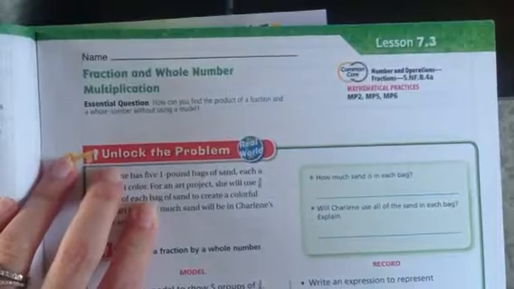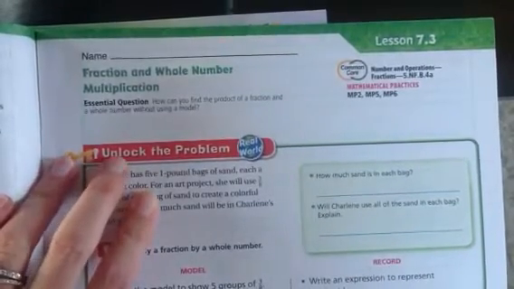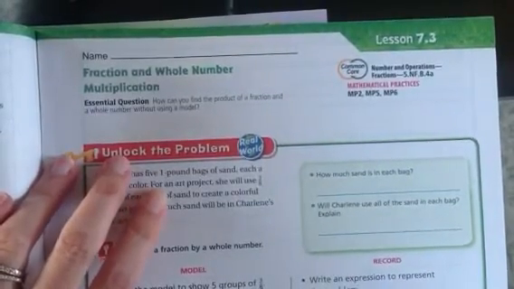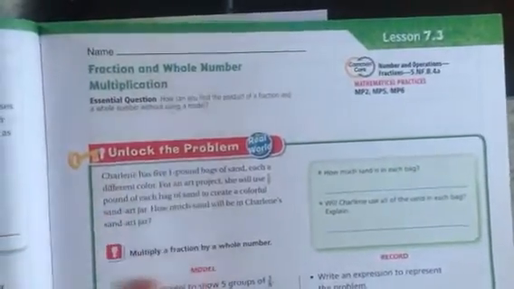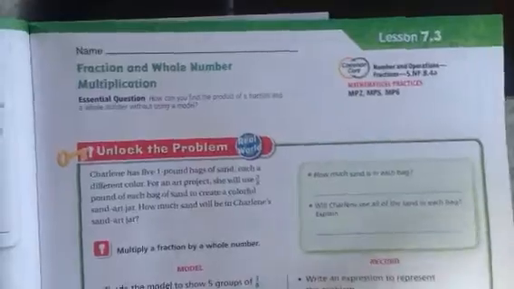Hello, today we are doing lesson 7.3, multiply a fraction times a whole number. So if you're in your workbook, I'm on page 433. I'm actually going to flip over and we're going to go right to the try this part on the bottom of page 434.